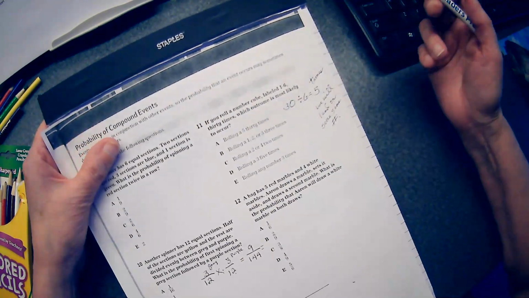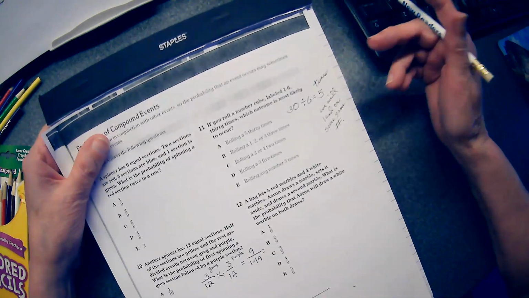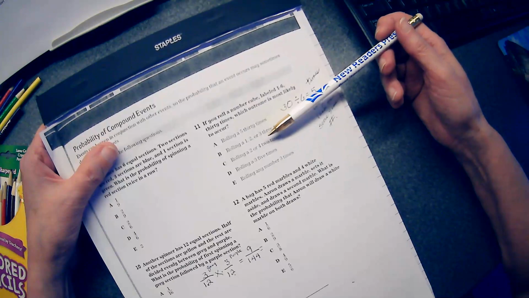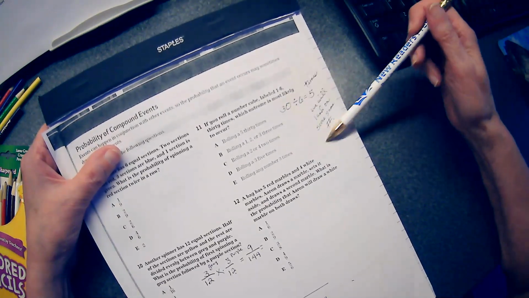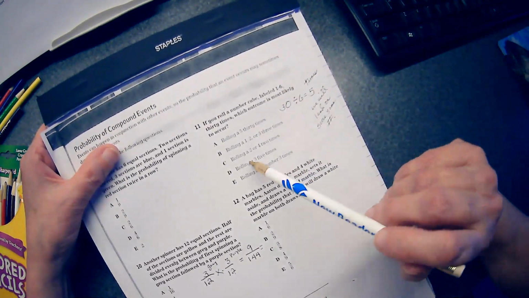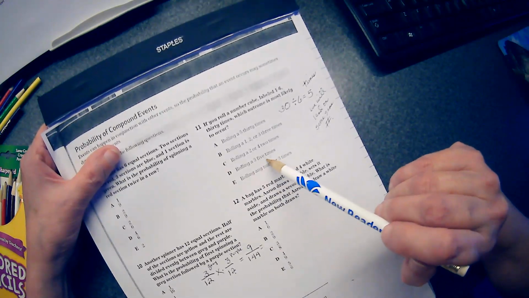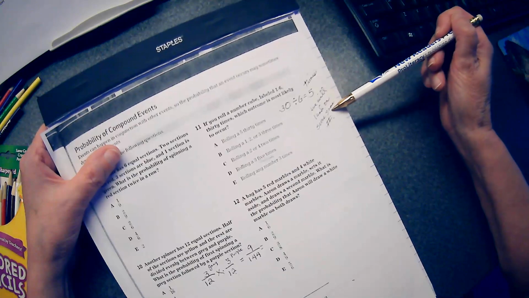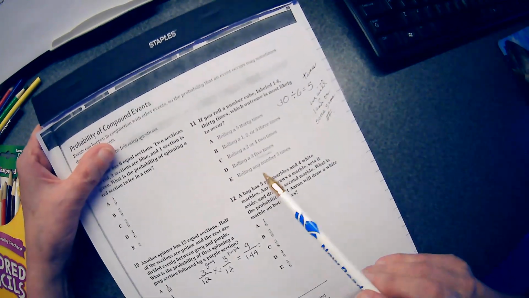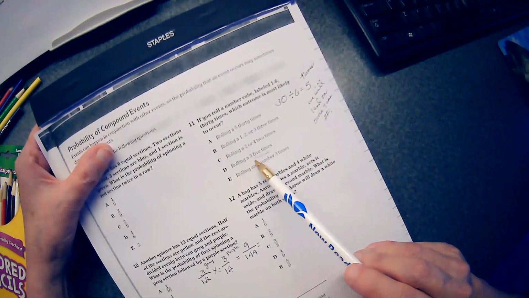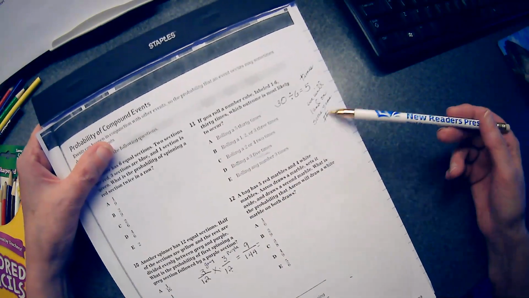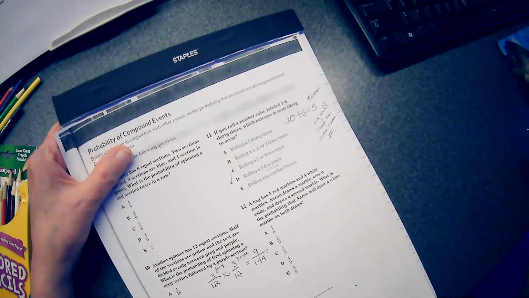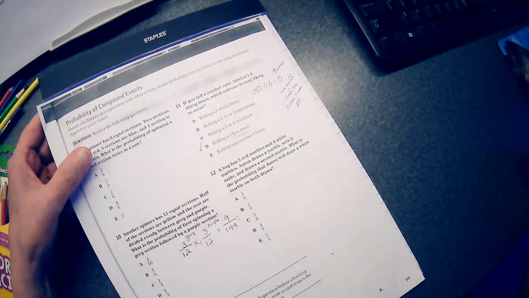Rolling a 1, 2, or 3 3 times, no. Rolling a 2 or a 4 2 times, no. Rolling a 3 5 times. 5 times we will land on the same number. Rolling a 3 5 times, that's landing on the same number 5 times. So yes, that one would work for us.